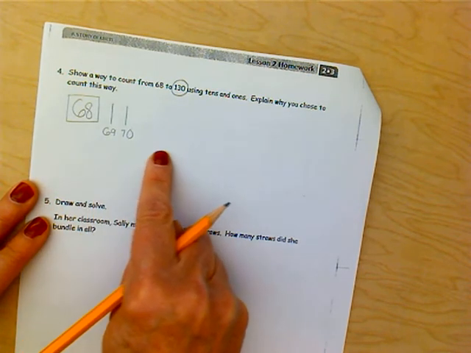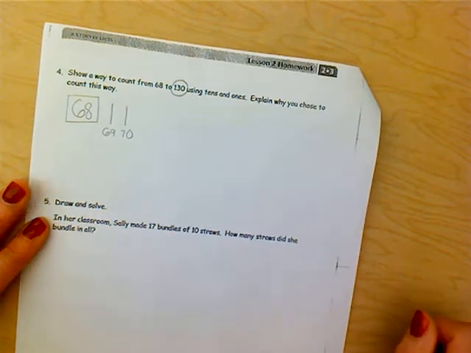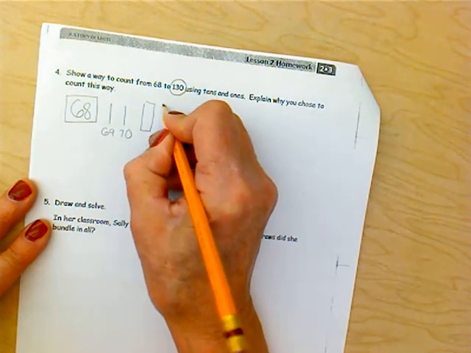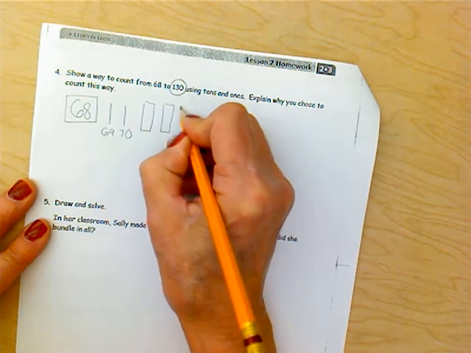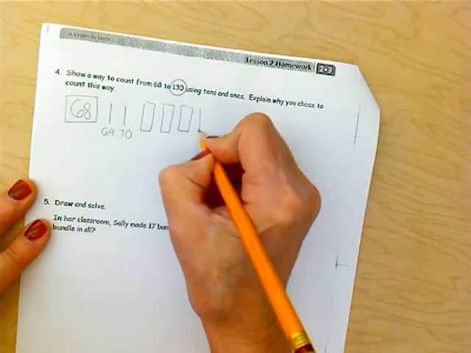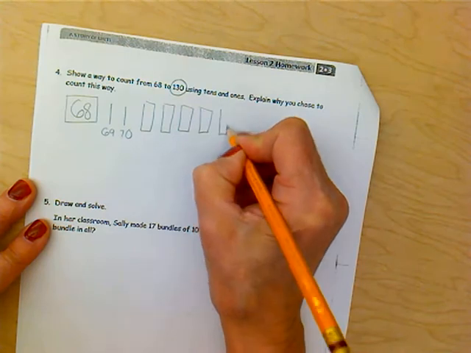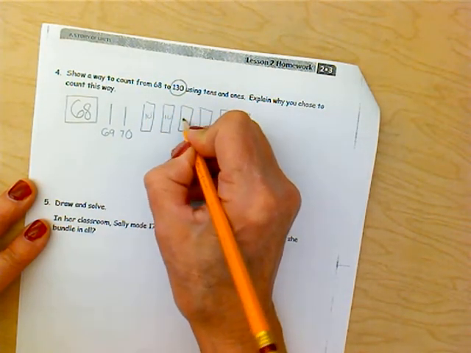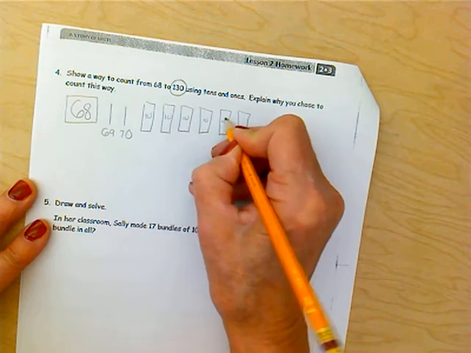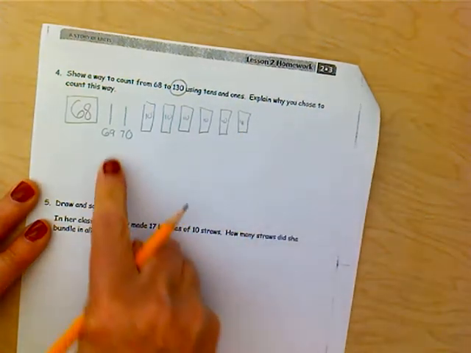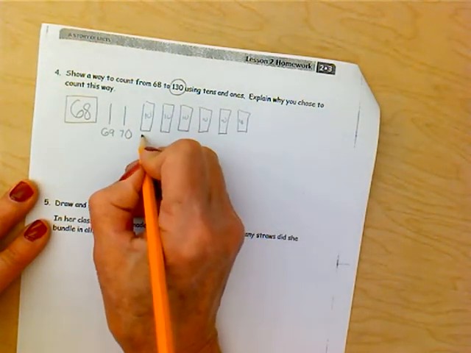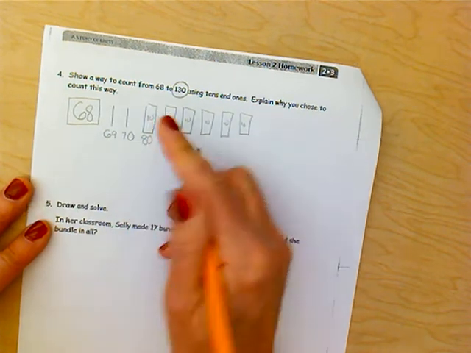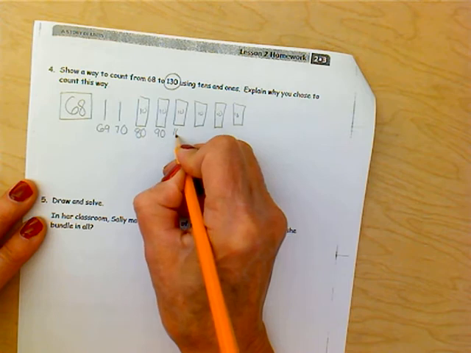Could I make my counting a little bit easier if I switch from ones back to tens? Well, I hope you did. So let's do several tens and see where that takes us. So that's a 10, a 10, a 10, a 10, a 10. I don't know, I might have to erase one of those. So I'm going from 70 to 80, from 80 to 90, from 90 to 100.